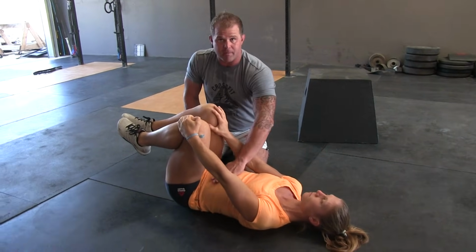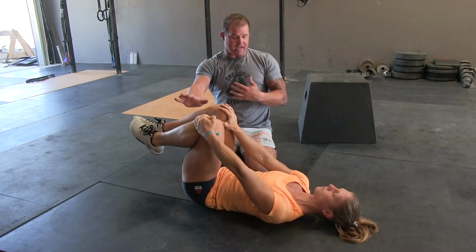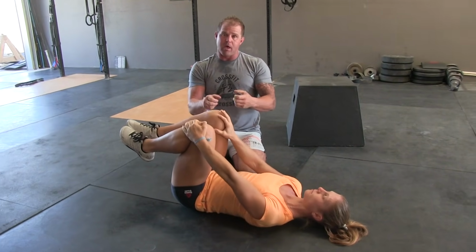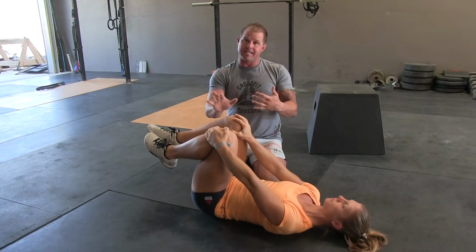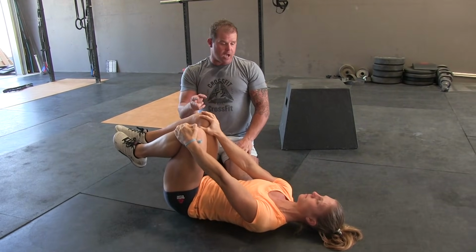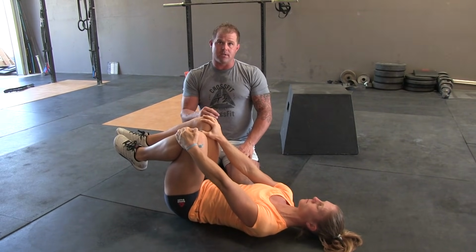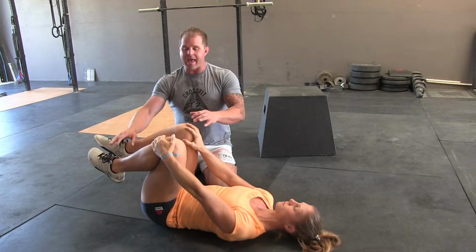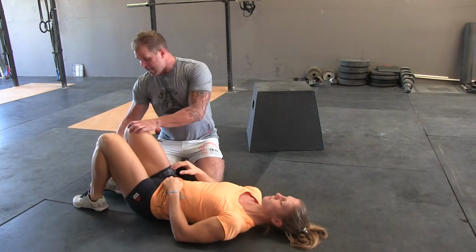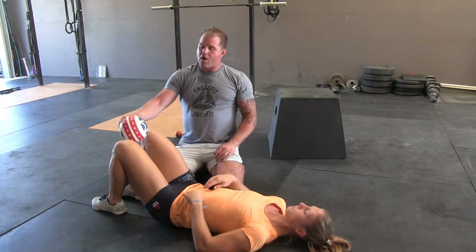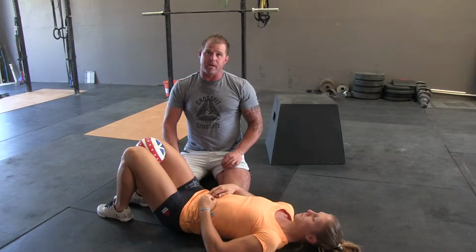So she takes a big breath in the belly, exhales, and on the exhale, I can just breathe out for about 5 seconds, keep breathing. We don't want you holding your breath, we want you to breathe out and just do that easy isometric contraction. Once you've done 3 or 4 rounds of both directions, then feet go down, and you can take a pillow or a ball and you're just going to squeeze.